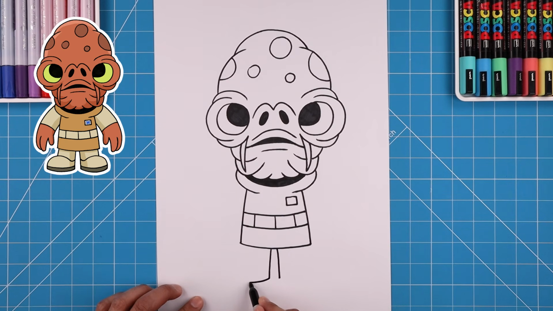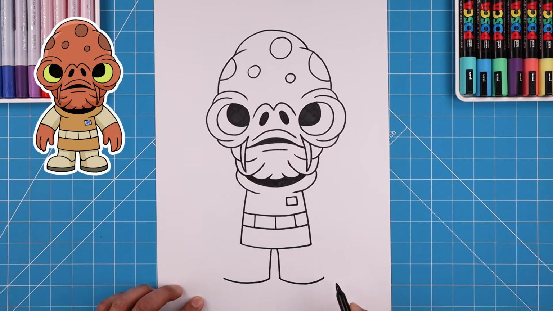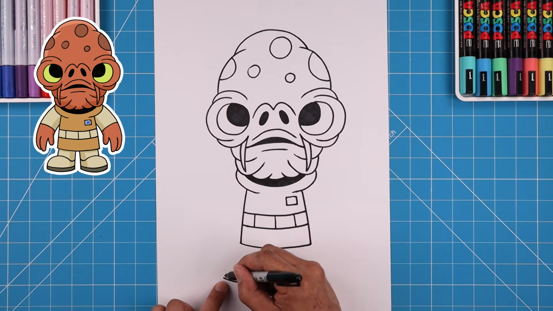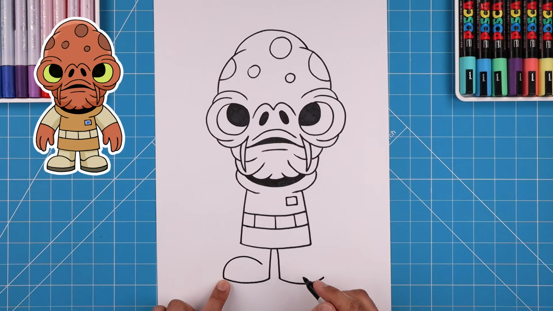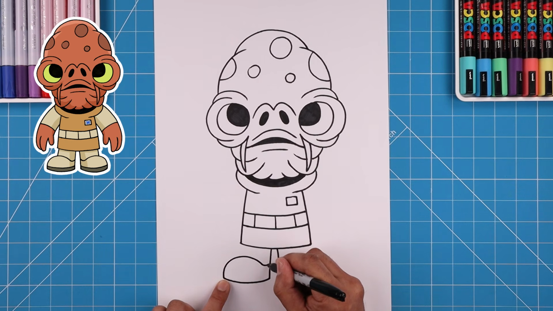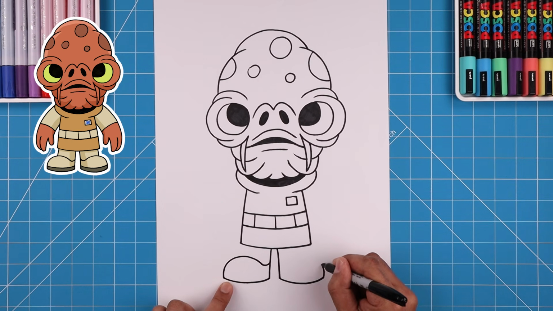Let's start with the left side. Going down and up. Do the exact same thing on the right. And we'll round out the top of the foot. Starting on the left, we're going to go up. Let's bend this down, aiming towards the heel. And we'll curl the edge of the pant coming in towards the inside of the leg.